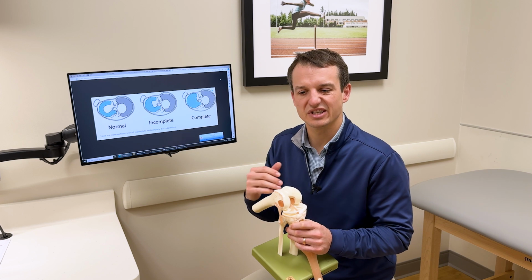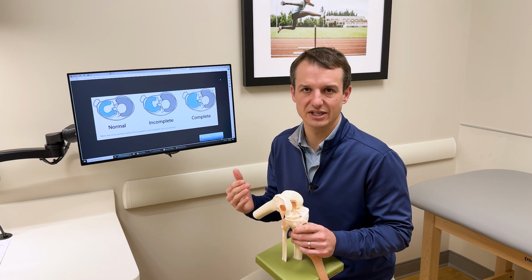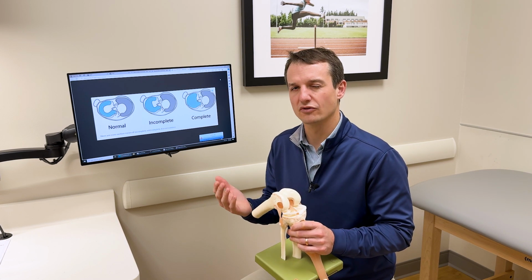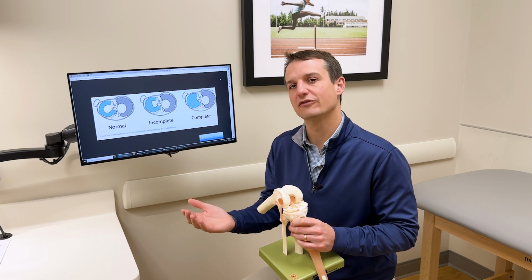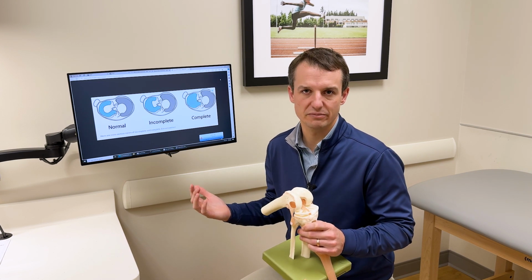Whenever I see a patient that has had that history and physical exam, typically they'll have normal x-rays, and then I'll send them for an MRI to confirm my suspicions of a meniscus tear.